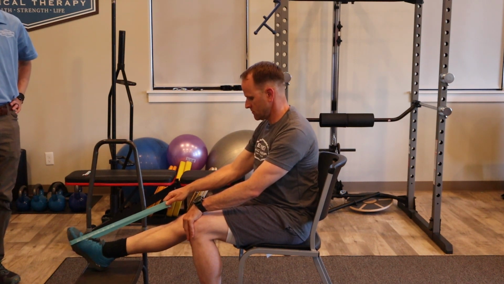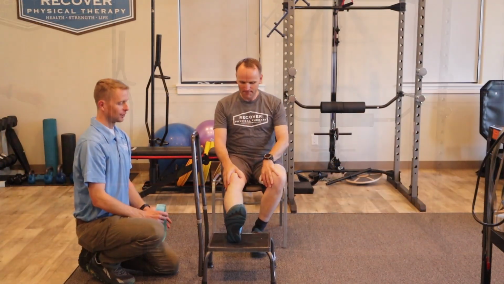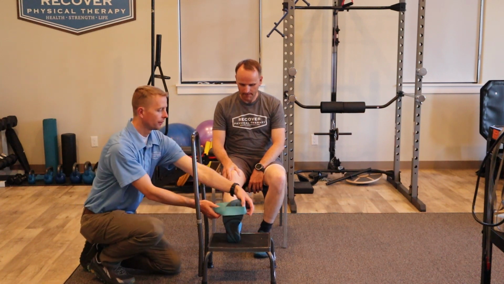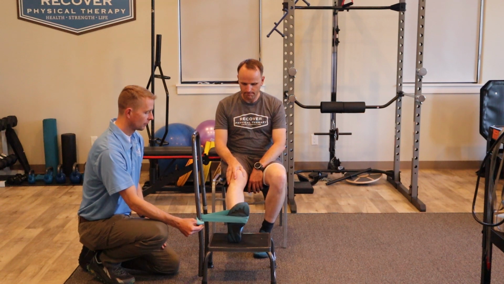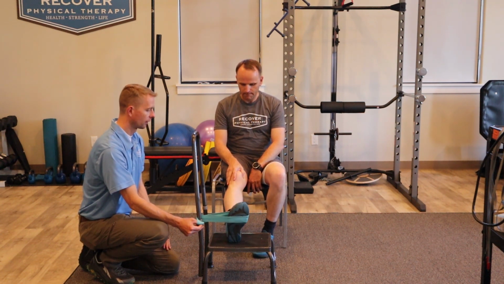And then for the next two, they're going to be left-right ones. So for these next couple exercises, instead of going forward and backward, we're going to go left and right. So I'm going to put this around his forefoot again, put a little bit of tension on it, and he's going to rotate his foot that way and let it come out.